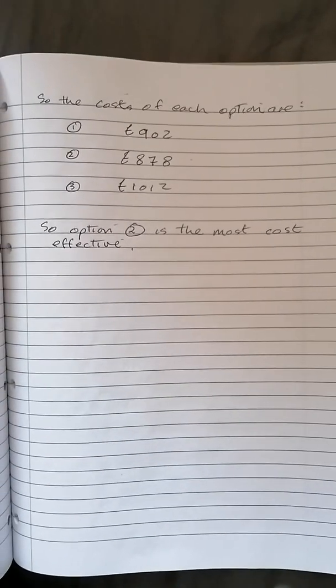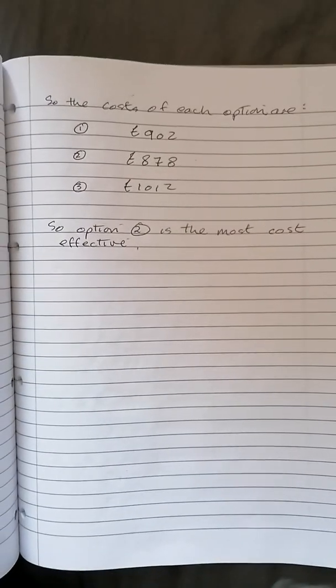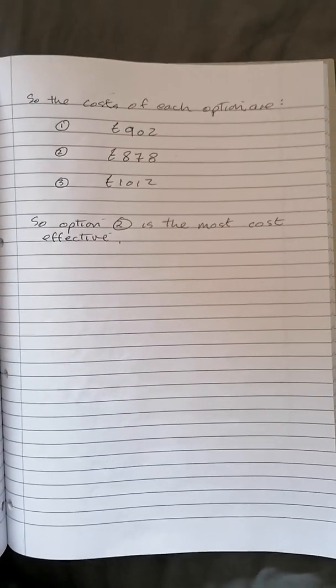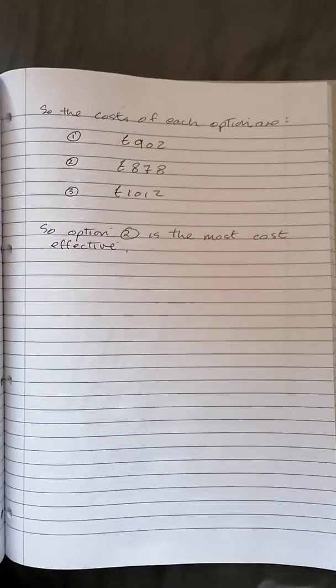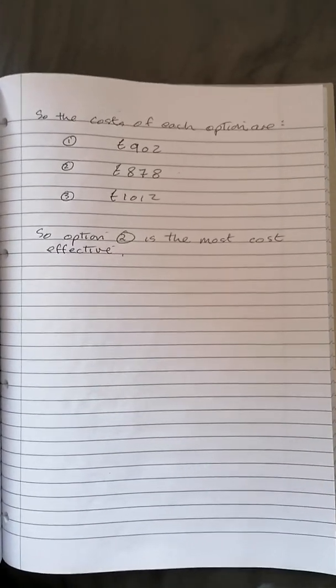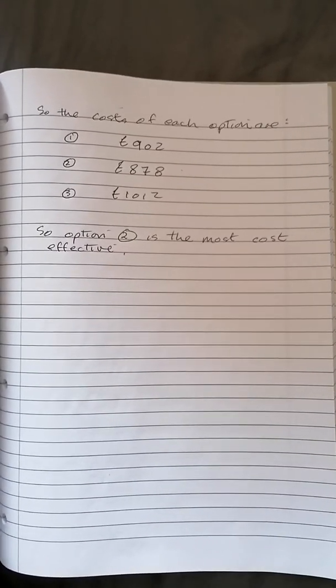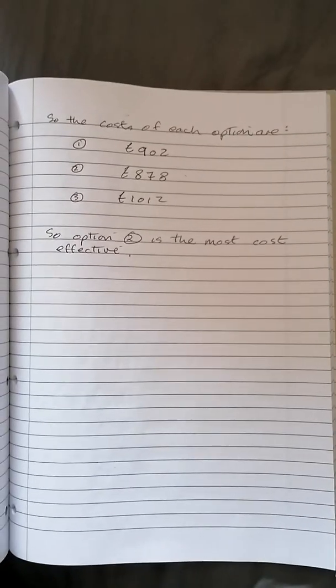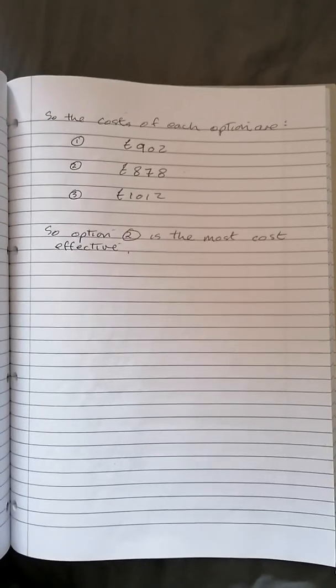So in other words, which option would be the best, the most cost effective? The answer is option 2. The second option would be most cost effective. Okay, I hope this made sense. If not, watch it again, have a look at your Z tables, work through it, pause, do what you like, and hopefully ask me any questions.